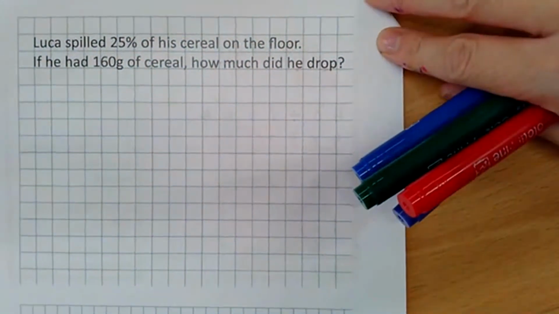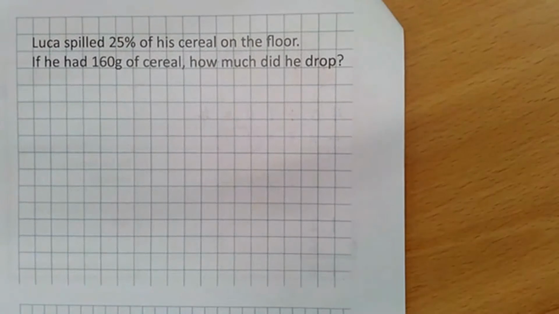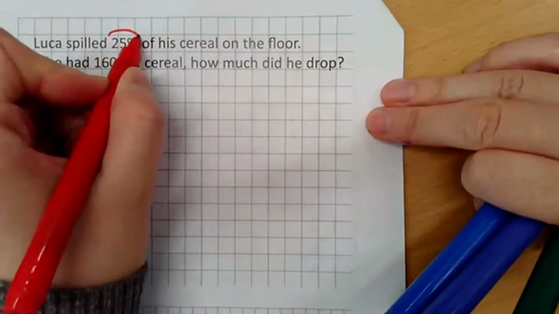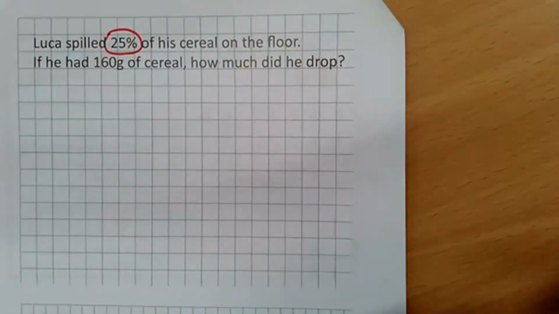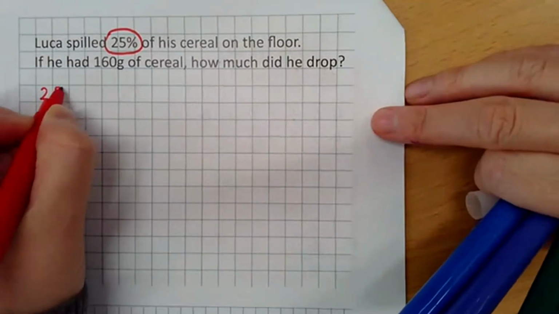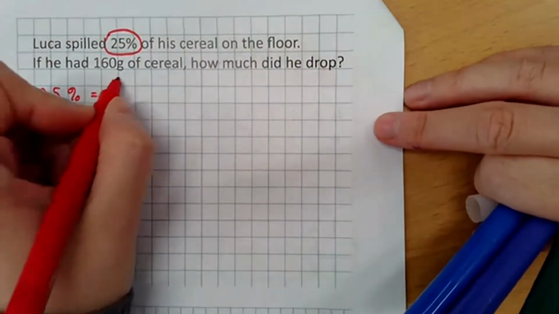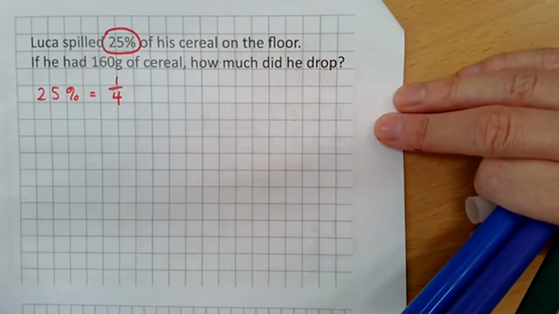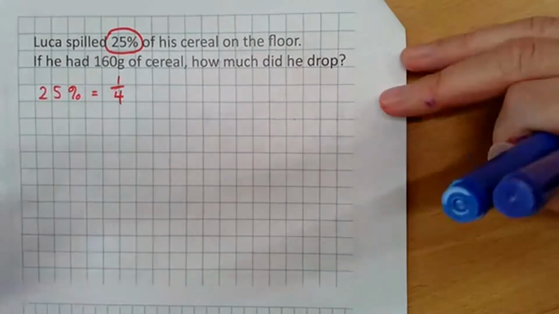So here's a word problem. Lucas spilled 25% of his cereal on the floor. If he had 160 grams of cereal, how much did he drop? Can you remember what we said about calculating 25% of something? Instead of using our steps to success, what could we do? How would I write that as a fraction? Can you remember? 25% is equal to, good, 1/4. So I know that I need to divide the total by 4 and then multiply it by 1.